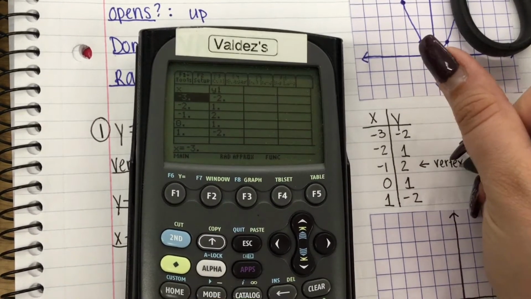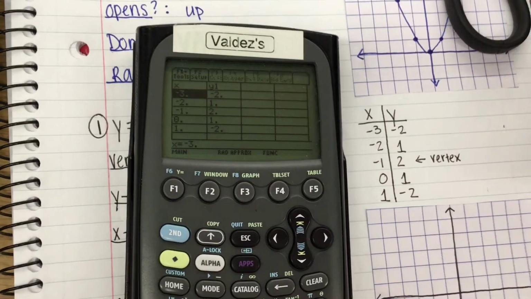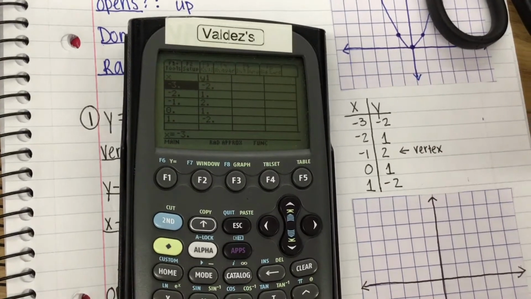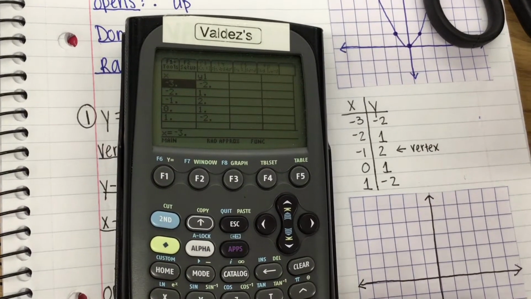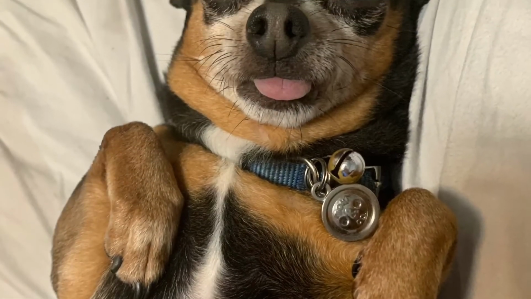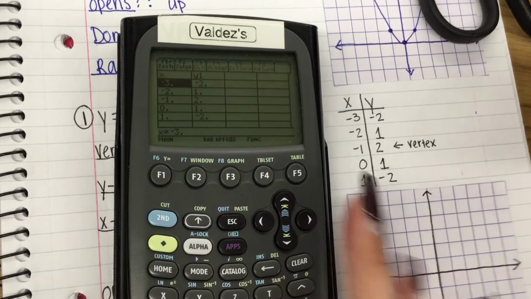Get a graphing calculator. The Casios are like $40 on Amazon. Just get one. You're going to need it. Also, disclaimer, if you hear some heavy breathing, that's my dog. He's sitting next to me and snoring right now.